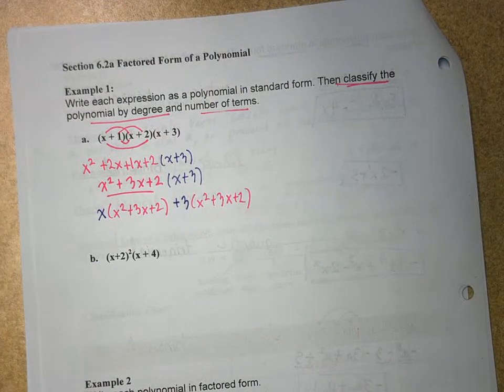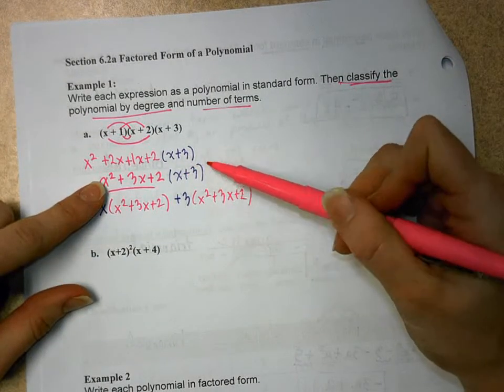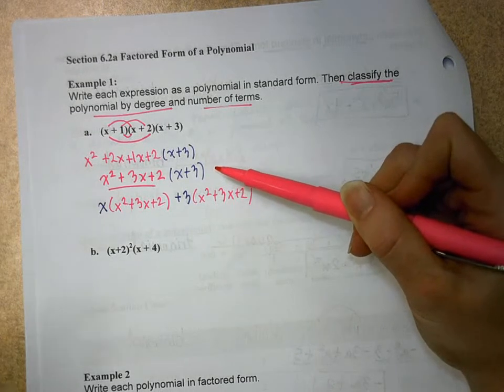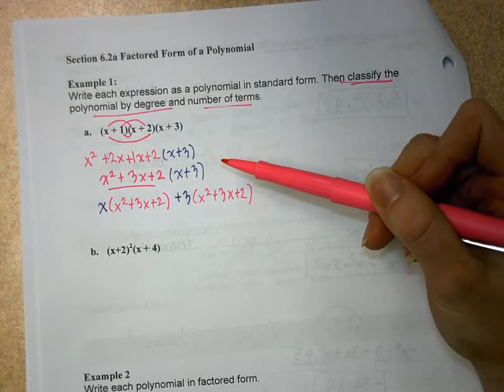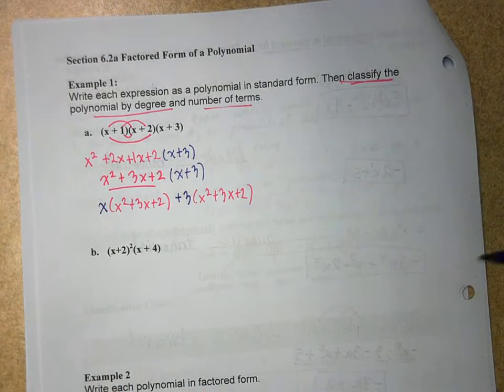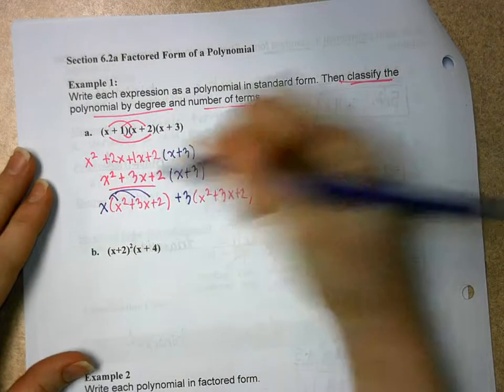The other way you can do it is you can just distribute the x to everything in front, distribute the 3 to everything in front, and then combine like terms. But I've just found more people make errors in that way. So let's go ahead and continue with this, and then you can choose which method you want. So now I'm going to distribute the x into everything in front.